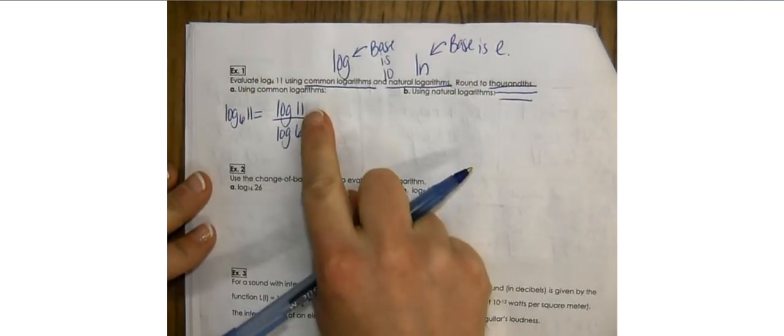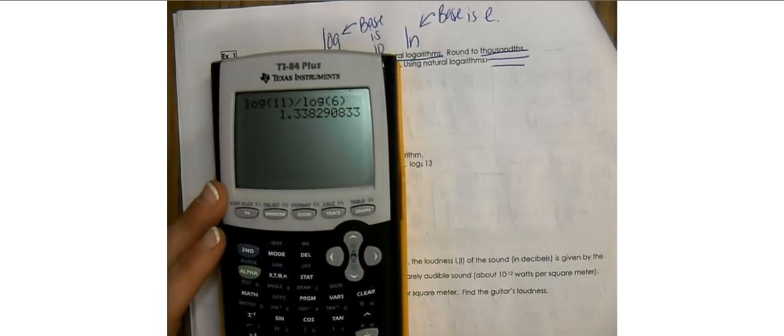So I have log of 11 divided by log of 6. And all you're going to do is put that into your calculator exactly as you see it. So I'm going to go log of 11 divided by log of 6. And by doing that, we end up with 1.338. So this is approximately 1.338. And that is it. That's all you do.